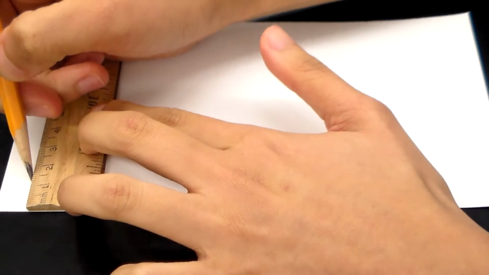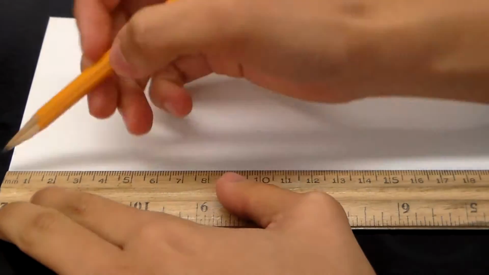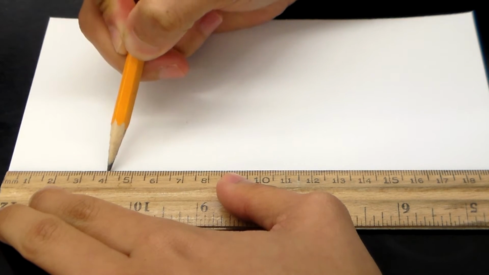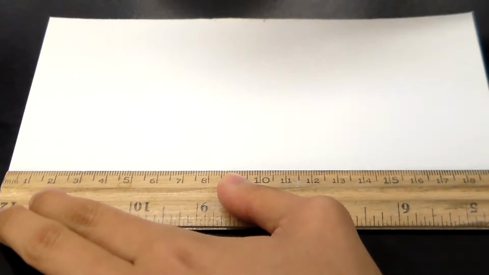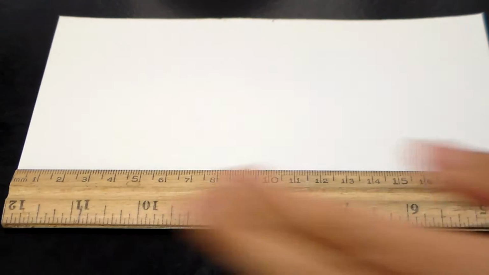Let's get started. Get a piece of chromatography paper. Draw a light pencil line 1.5 centimeters from the bottom. Mark 9 points on the line, about 2 centimeters apart, and 2 centimeters apart from each edge. Number each spot 1 through 9. Be sure to use a pencil and not a pen.